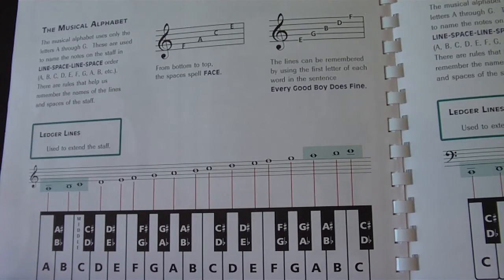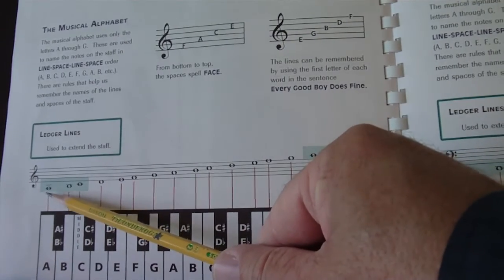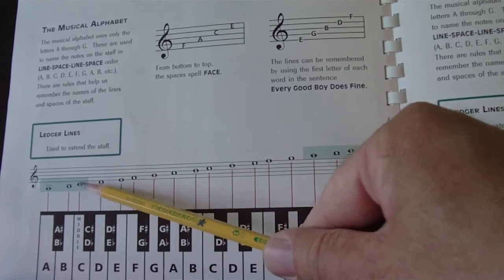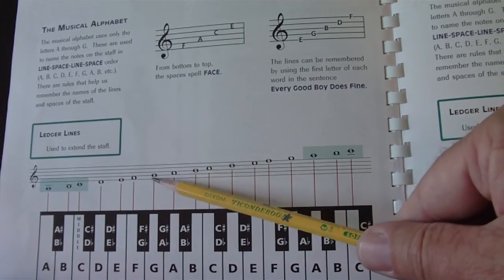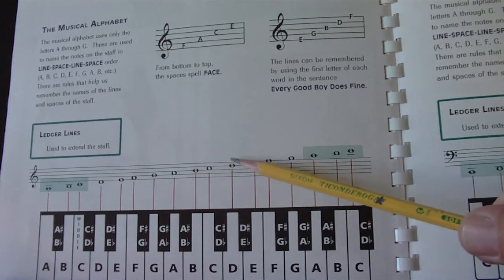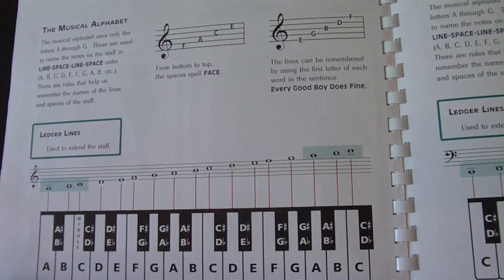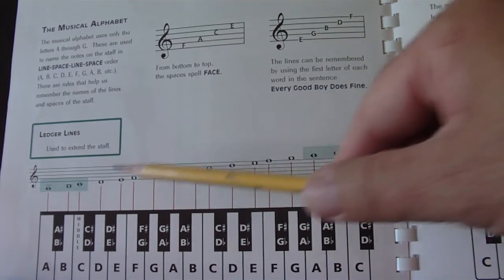Next, on the bottom half of page 5, we're going to talk about the musical alphabet. The musical alphabet uses only the letters A through G, and these are used to name the notes on the staff in line, space order. As you see down here on the bottom, this note here is an A. So you have A, and then B, C, D, E, F, G. And then the alphabet just repeats back to A, B, C, D, E, F, G. Then it repeats again, A, B, C.